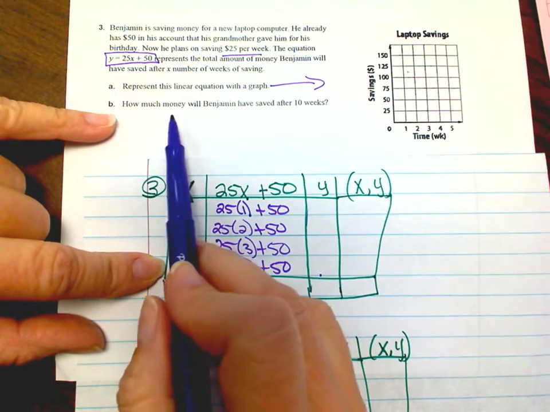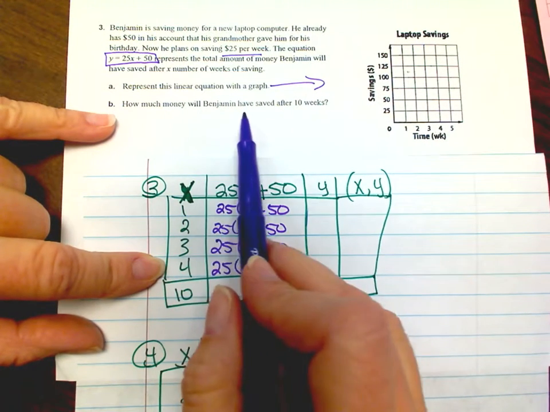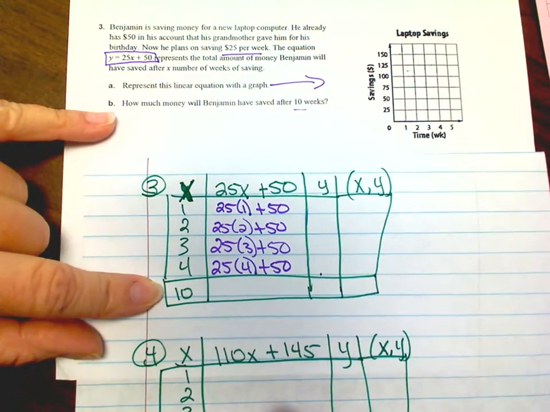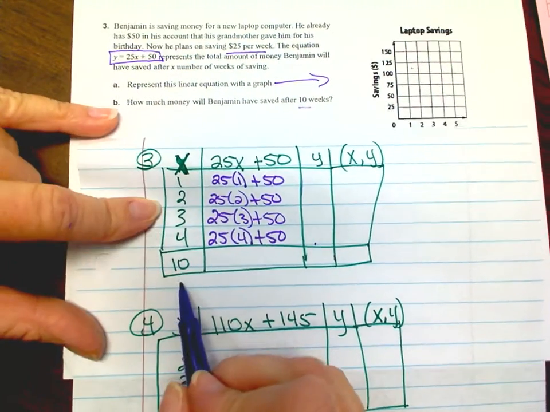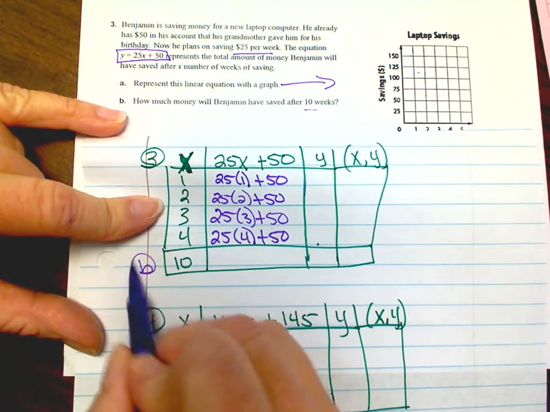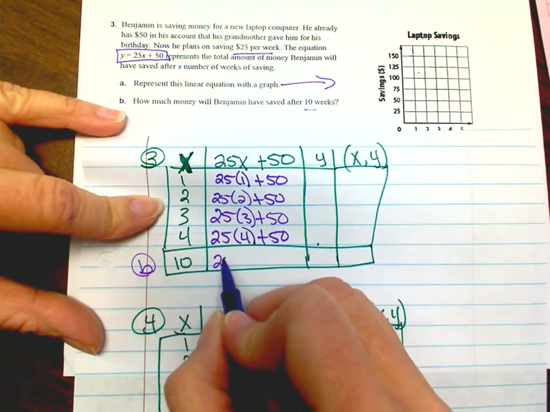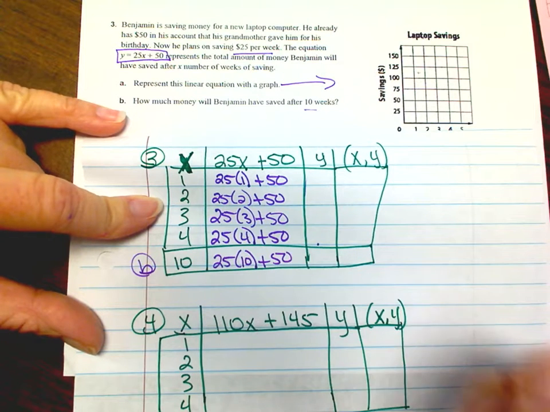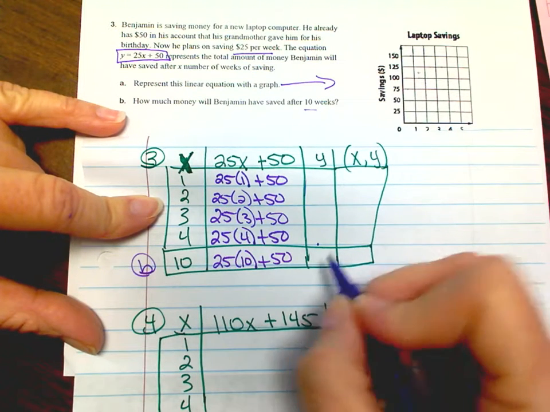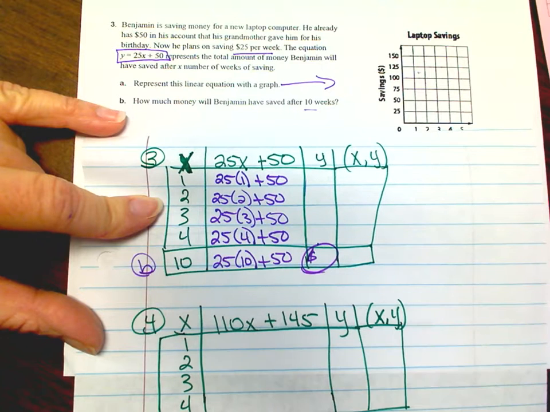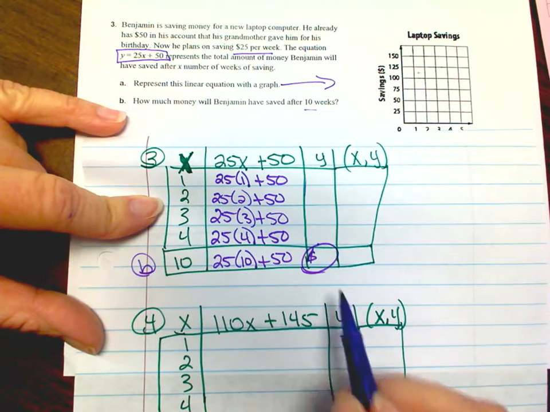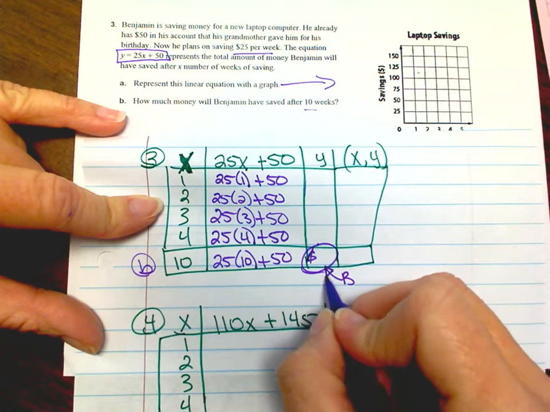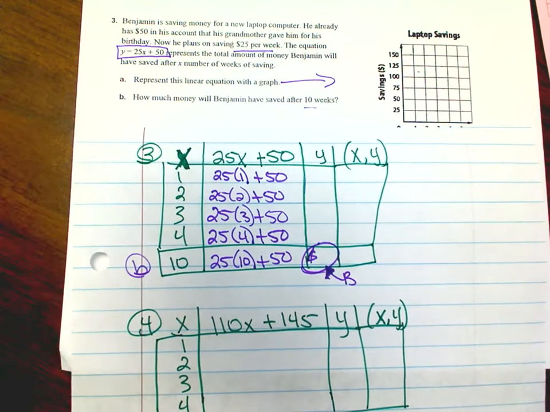And then B asks, how much money will Benjamin have saved after 10 weeks? So that's why I put 10 down here, because that's your answer for B. So it's 25 times 10 plus 50. And you really only need this money amount here. You don't have to graph that one. That's your answer for B. Okay?